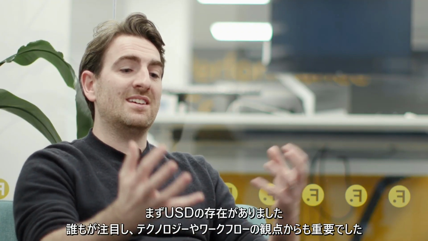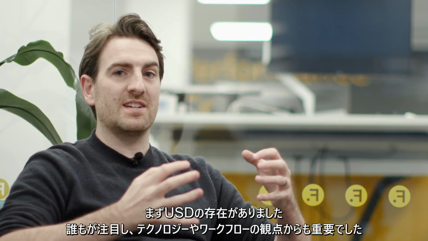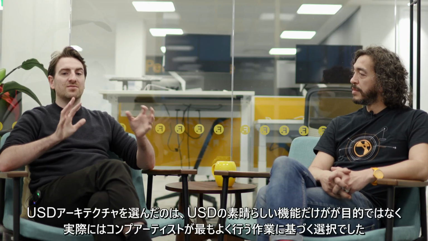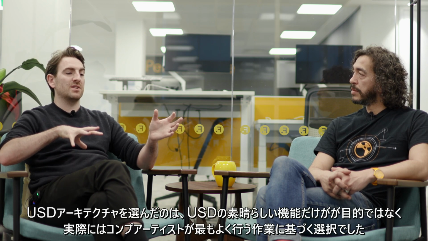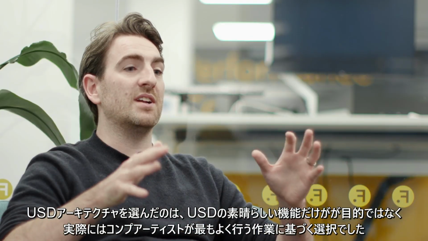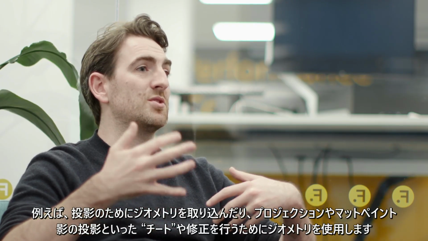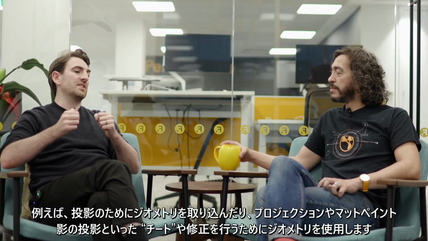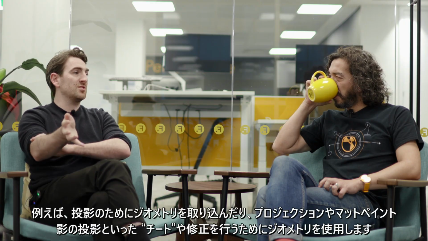Obviously, USD is this thing that everyone's focused on in terms of the benefits of the technology and all it's allowing for workflow-wise. We actually opted for a USD architecture for the new system, not necessarily because of all the other great stuff of USD, but really just for what comp artists do most. And it's they bring in geometry to project on, or they bring in geometry in order to do cheats and fixes such as projections or matte paintings or casting shadows or things like that.